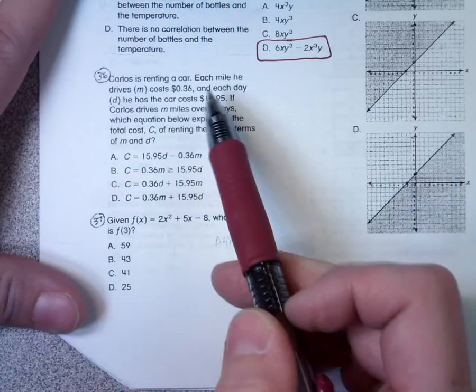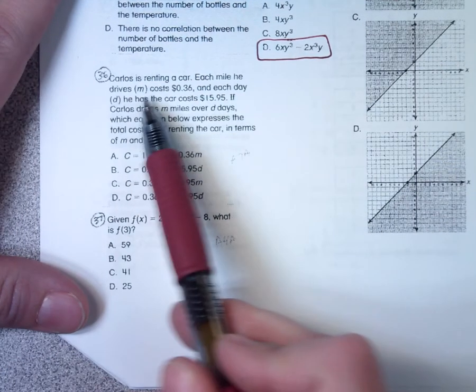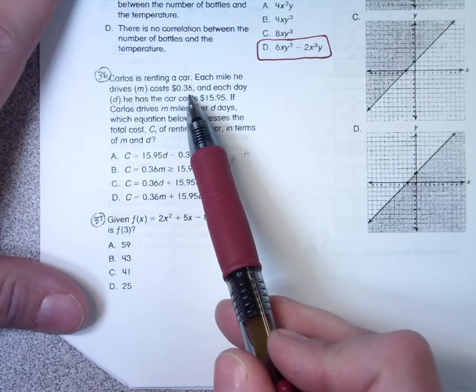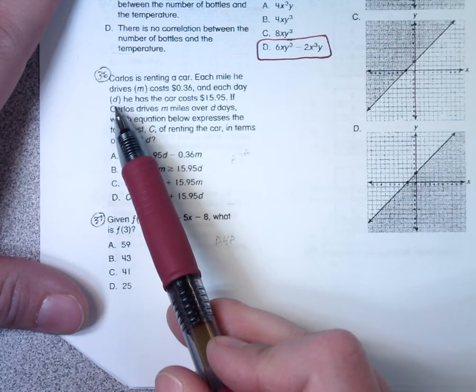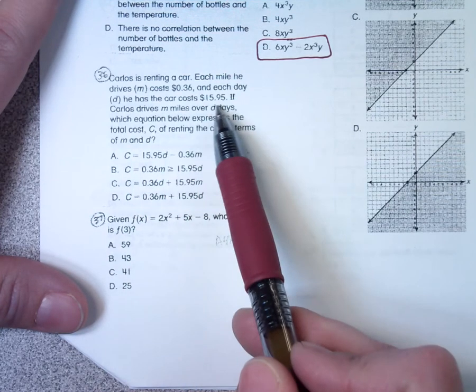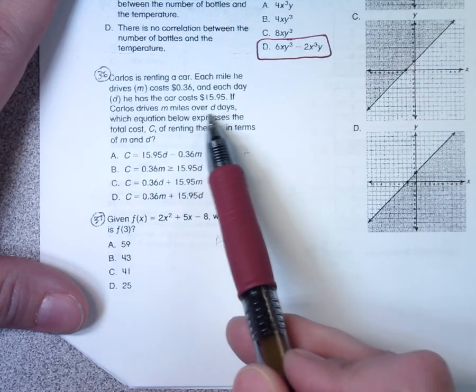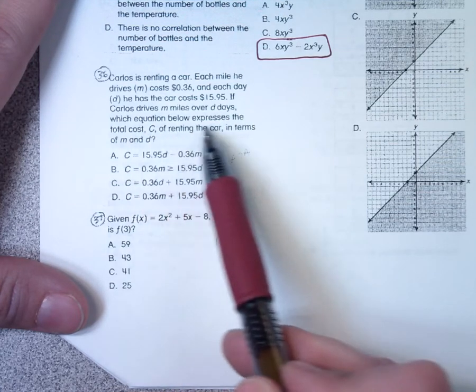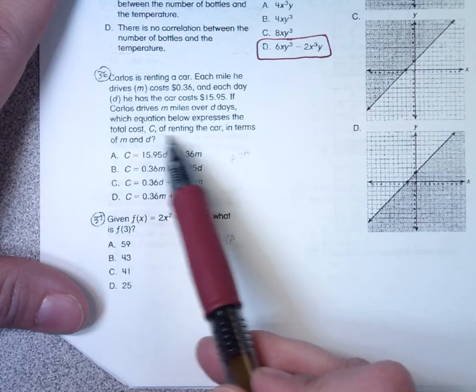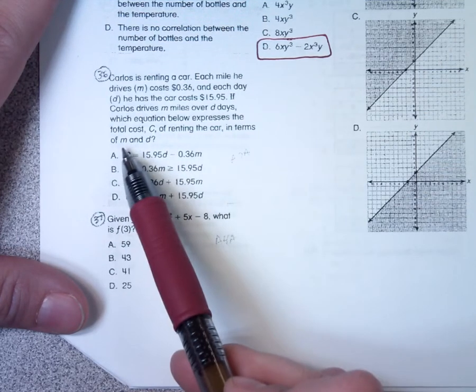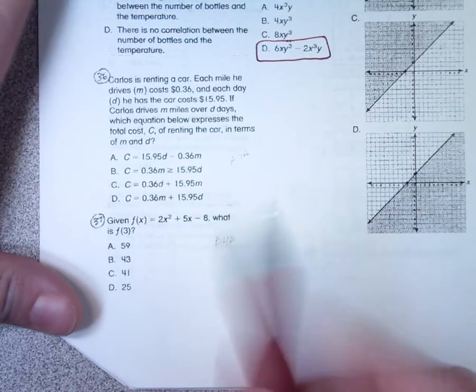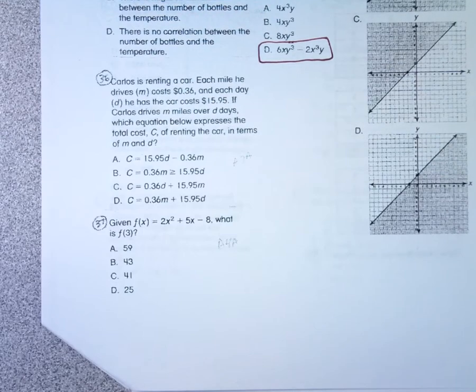36. Carlos is renting a car. Each mile he drives, M, costs 36 cents. And each day, D, he has the car, costs $15.95. If Carlos drives M miles over D days, which equation below expresses the total cost, C, of renting the car in terms of M and D? I'll let you reread that and see if you can figure it out. We're going to draw a name.